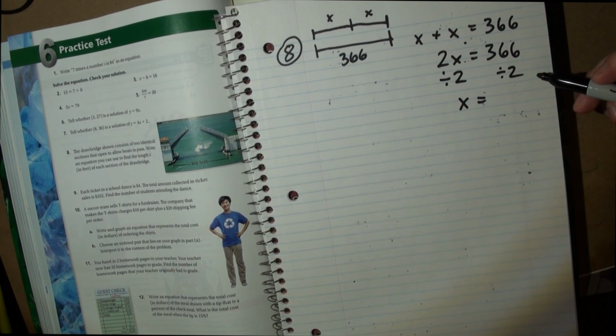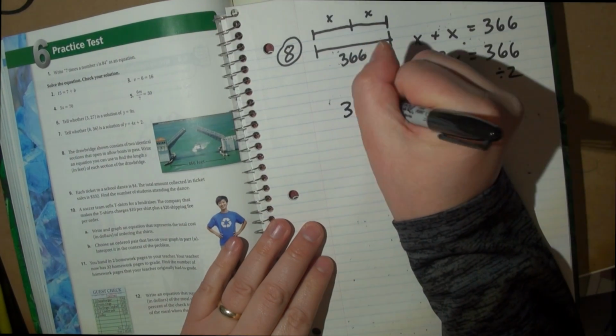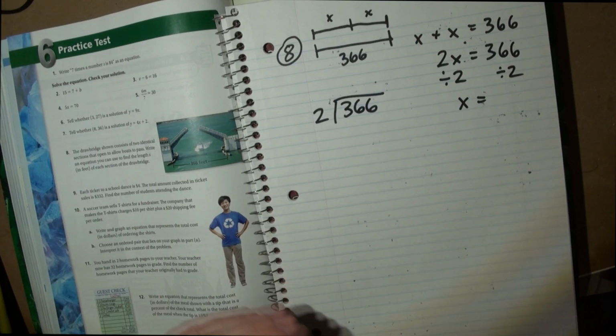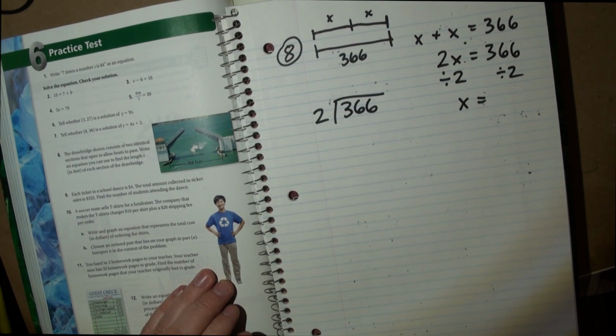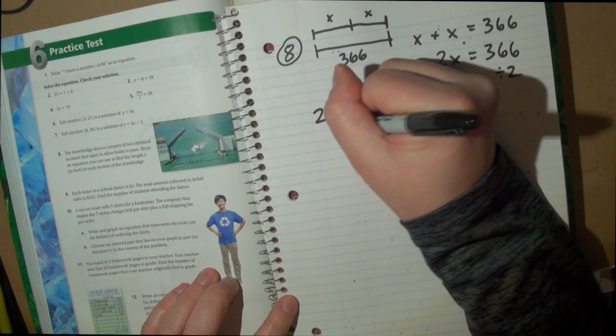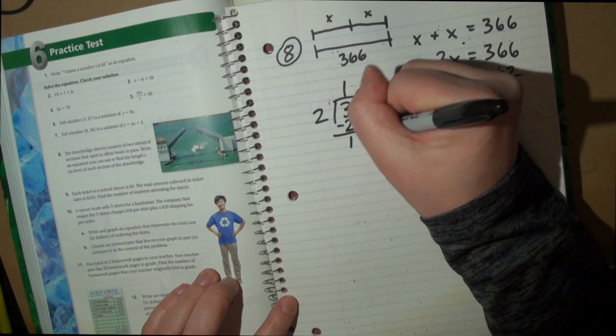It's 366 divided by 2. I'm going to show that math over here because I feel like some people feel like they just need to know these things. You don't have to. We can solve them mathematically. So 2 goes into 3 one whole time. That would be 2. I'll subtract and get 1. I'll bring down my 6.